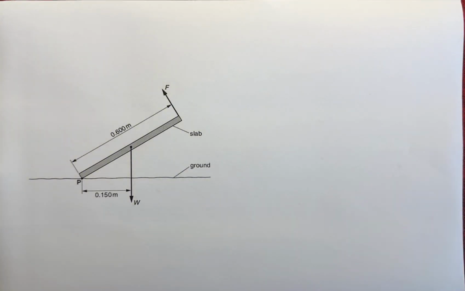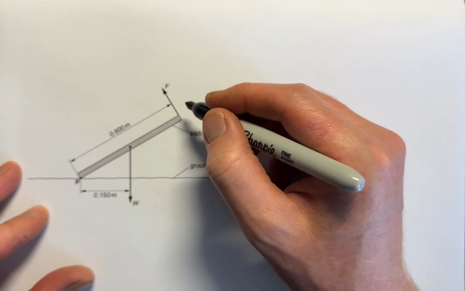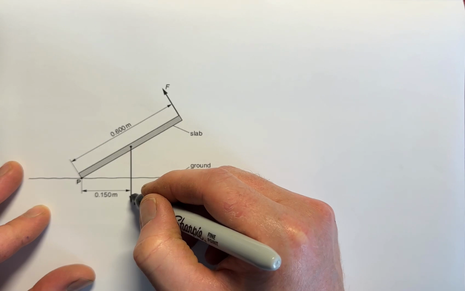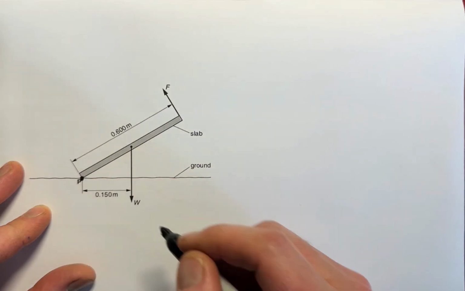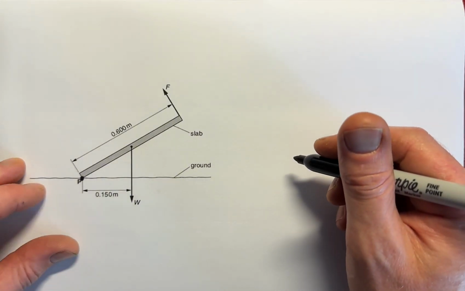Okay, so here we've got a question with a paving slab. The paving slab is held in equilibrium by this force here holding it up against the action of its weight downwards. And the pivot point is here, the corner of the paving slab. So the whole thing's in equilibrium, which means there's no resultant force acting.